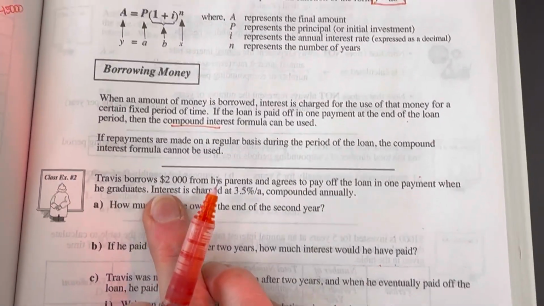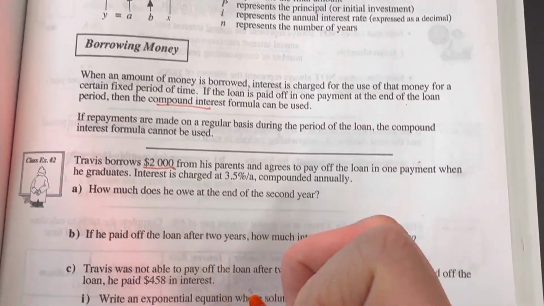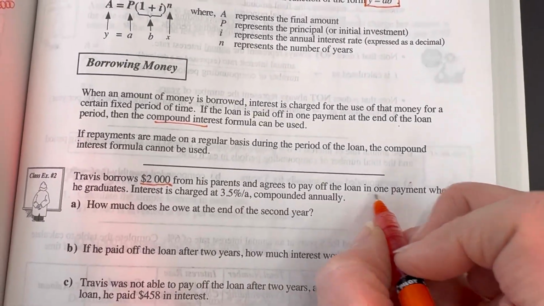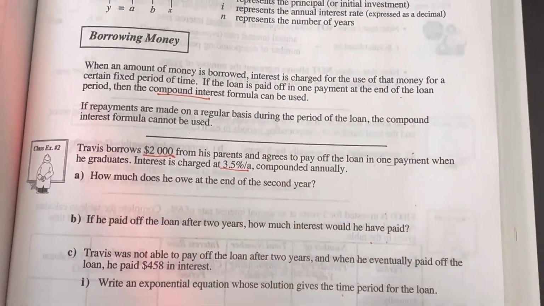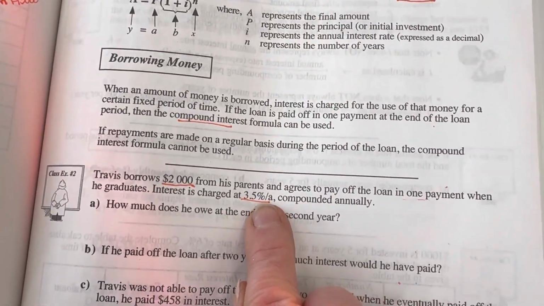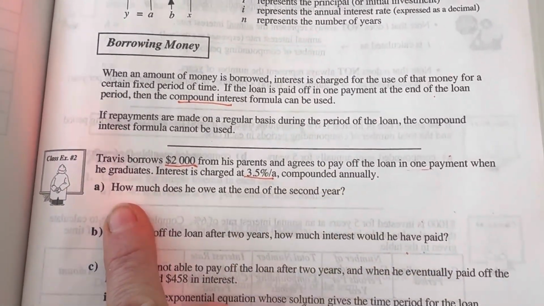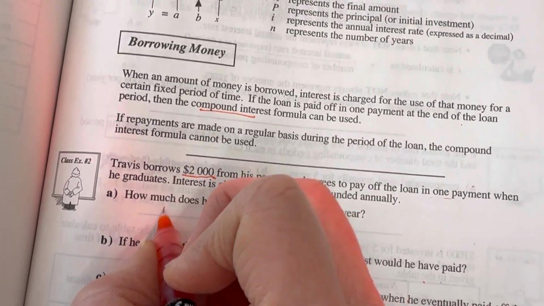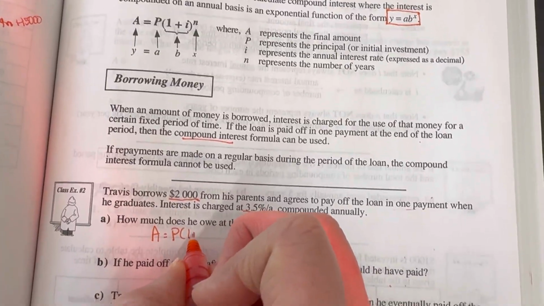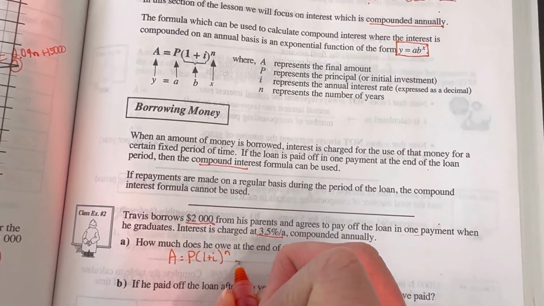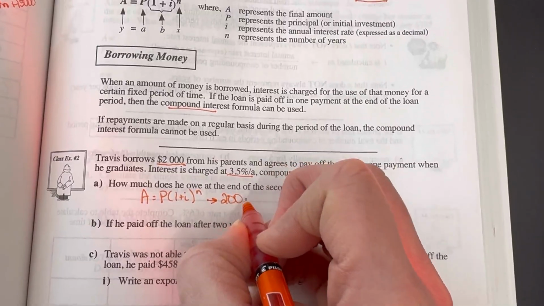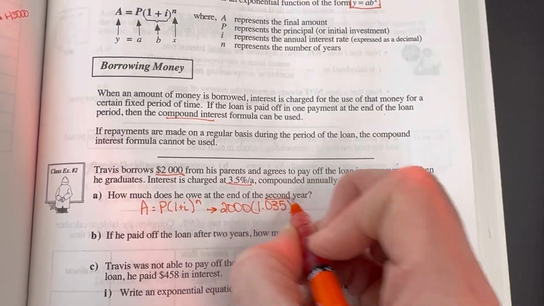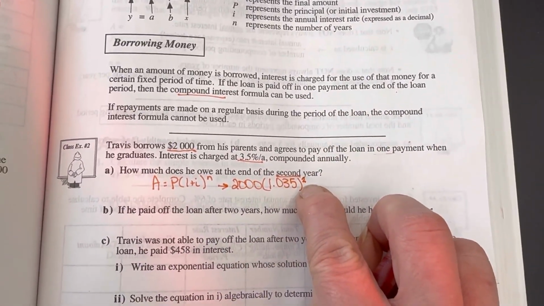Okay, so Travis borrows $2,000 from his parents, so that's going to be the original amount, the P, and agrees to pay off the loan in one payment when he graduates. Interest is charged at 3.5% per annum, compounded annually. How much does he owe at the end of the second year? So this is our A = P(1 + i)^n, which is going to give me 2,000 times 1.035, and at the end of the second year, that's going to be a 2.